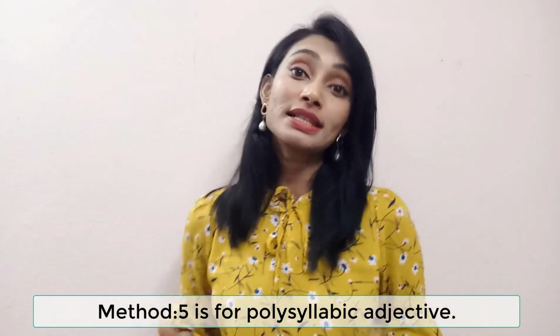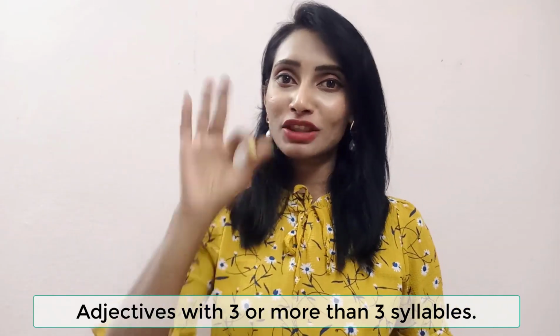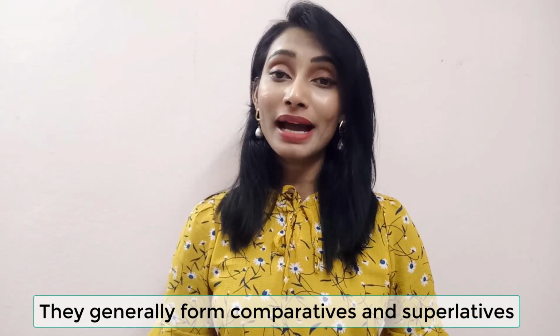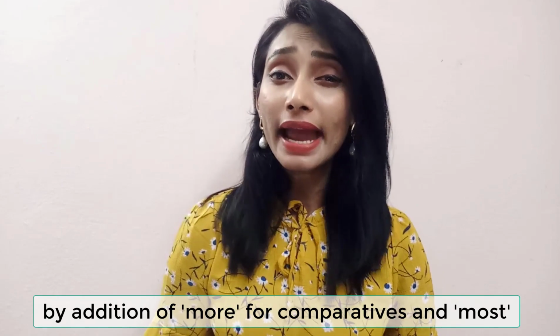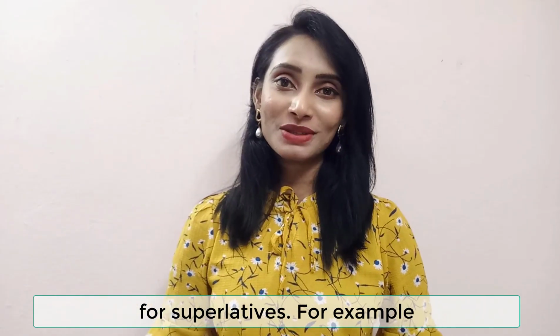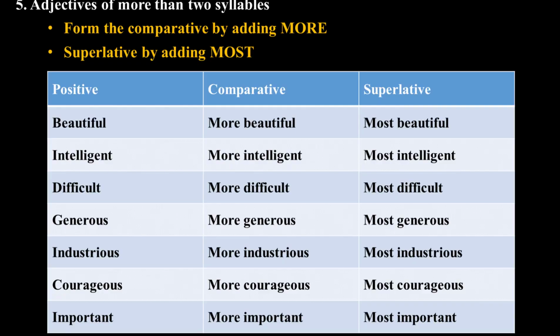Method 5 is for polysyllabic adjectives, adjectives with three or more syllables. They generally form comparatives and superlatives by the addition of "more" for comparatives and "most" for superlatives. For example, beautiful, more beautiful, most beautiful. Intelligent, more intelligent, most intelligent. Difficult, more difficult, most difficult. Generous, more generous, most generous. Industrious, more industrious, most industrious.